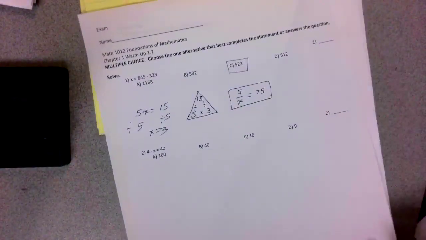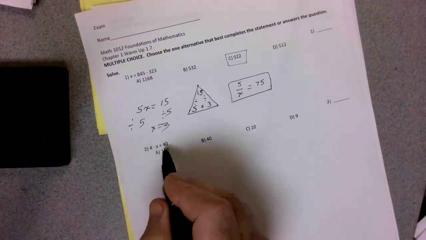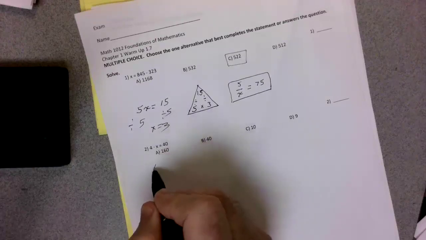It is. And this one, oh, here we go. 4 times x is 40. What do I do here? Oh, divide by 4.